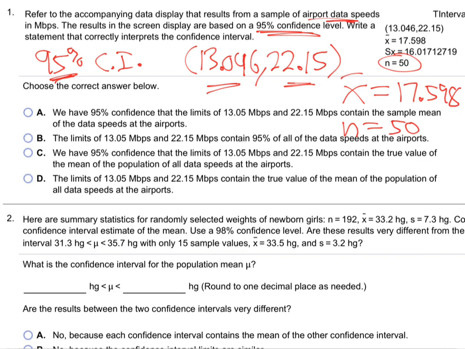It always is. The average is always right in the middle of the confidence interval. You take your average and you add and subtract the error margin. That's what we mean by the error margin. So we're saying, yeah, we're 95% sure, confident, that the real average data speed for all airports in the whole world is somewhere between 13 and 22 megabytes per second.